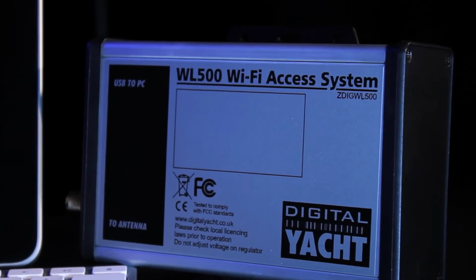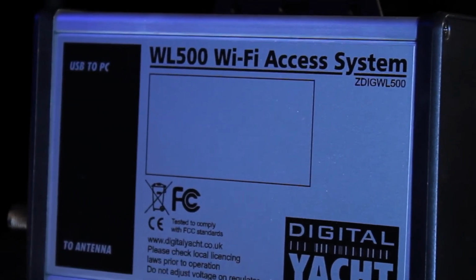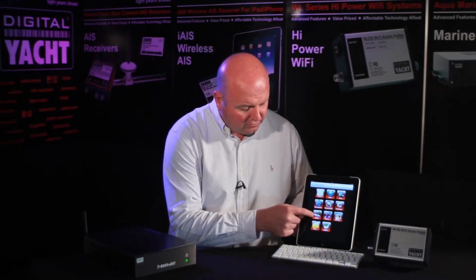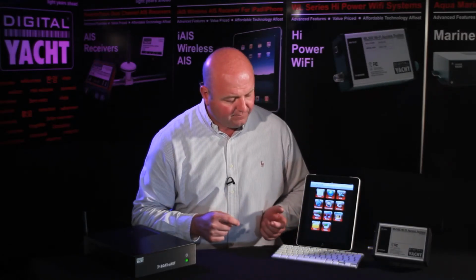Another feature of BOATraNET is the Wi-Fi capability. Not only does it create a local Wi-Fi network on board your boat, but it's also compatible with our high-power Wi-Fi devices like the WL500 and WL510. What that allows you to do is to install one of those products on your boat and then use BOATraNET to act as a mobile gateway for all your mobile devices to access the high-power internet capability of the WL500. And you can control that through here, through the Wi-Fi feature.